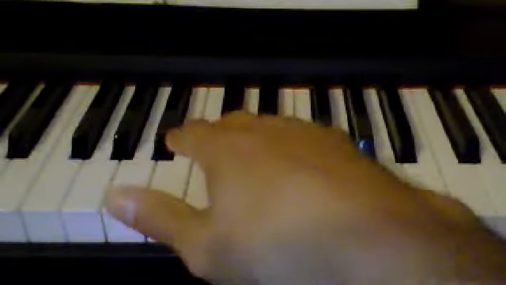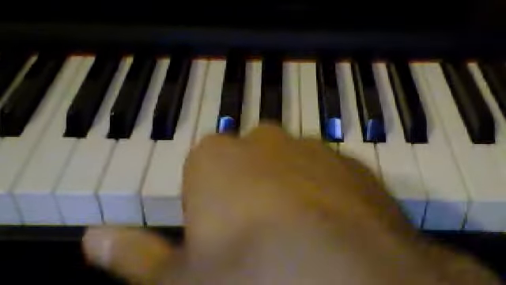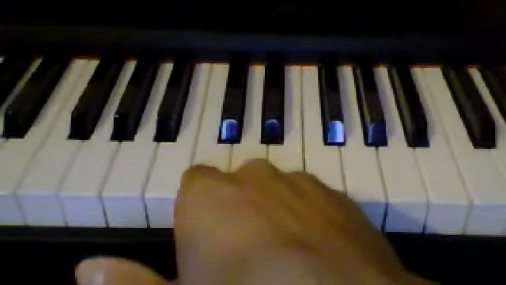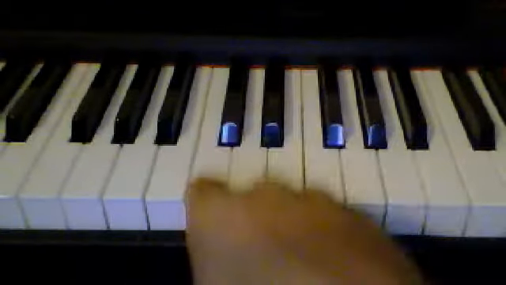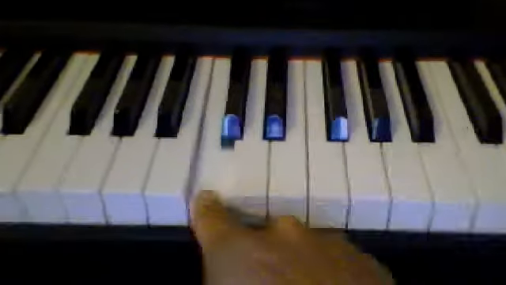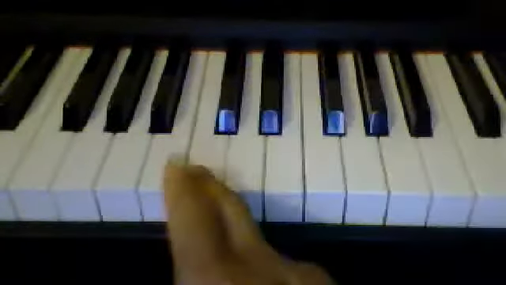Locate the 2 in the middle of the keyboard, whatever looks like the middle, and to the left of the first black key in the group of 2, go down to the first white key to the left. That is C. Middle C basically, but it's called C.